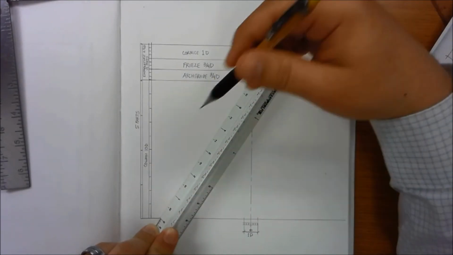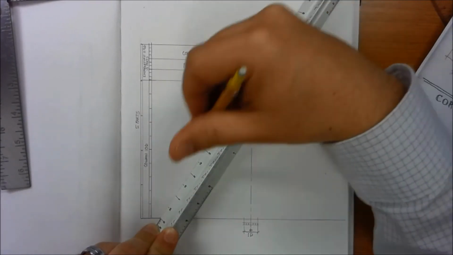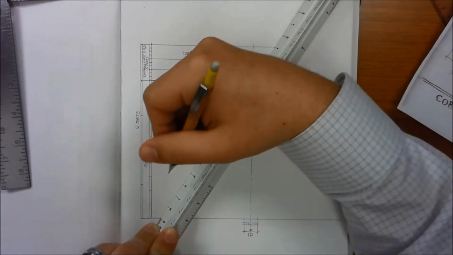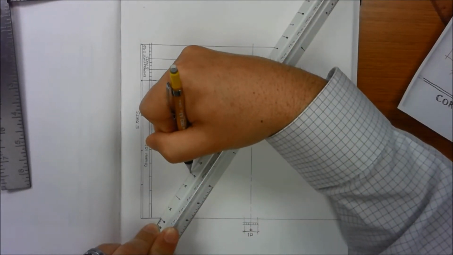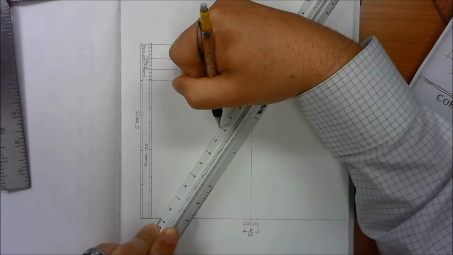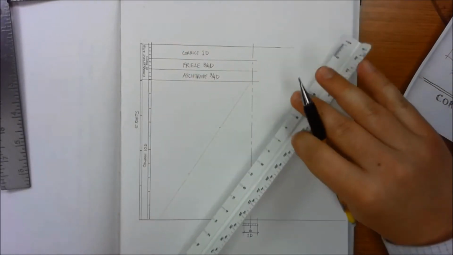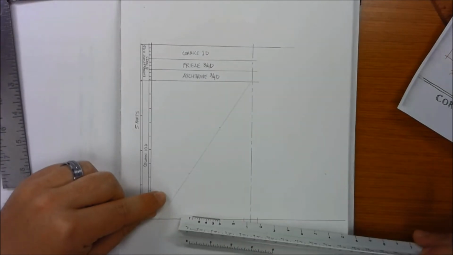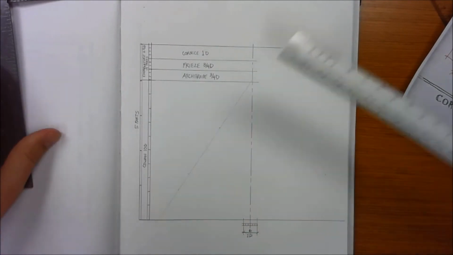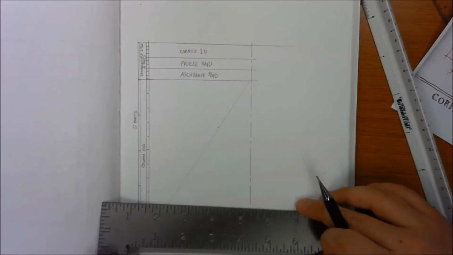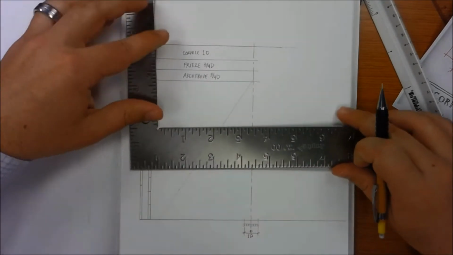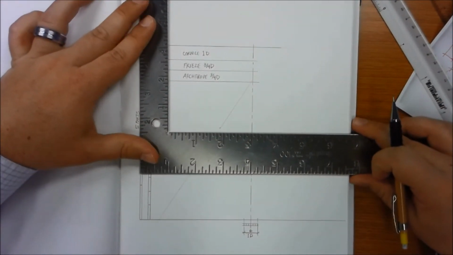And every 2, because I need a number divisible by 3, every 2 inches I'm going to put a little tick mark here. So 2, 4, and that will be able to subdivide that entire column into the third, as I was working with before.